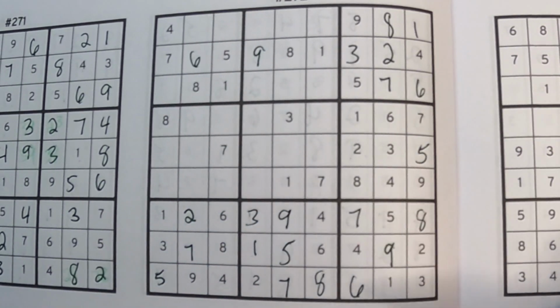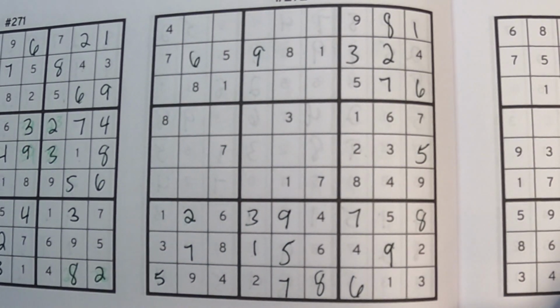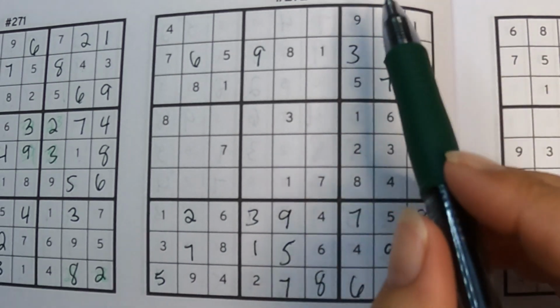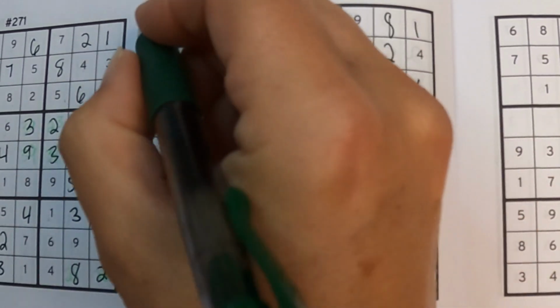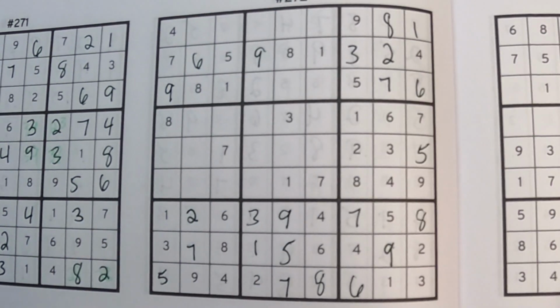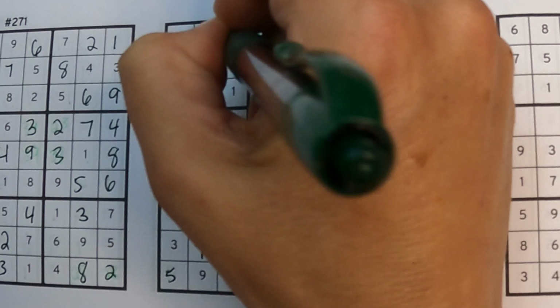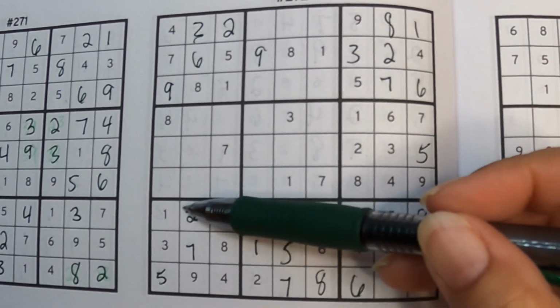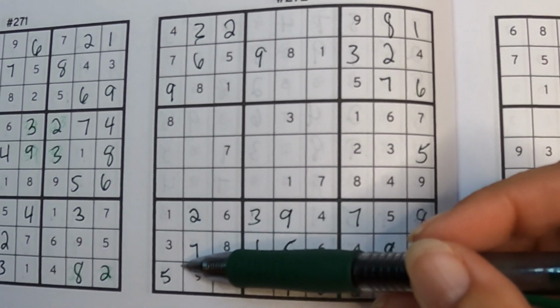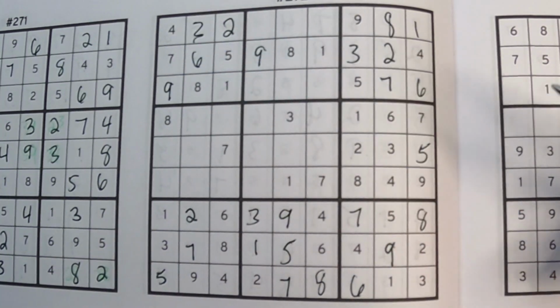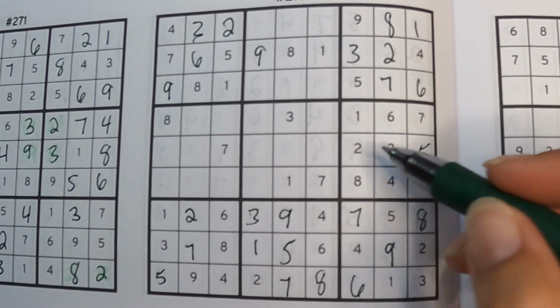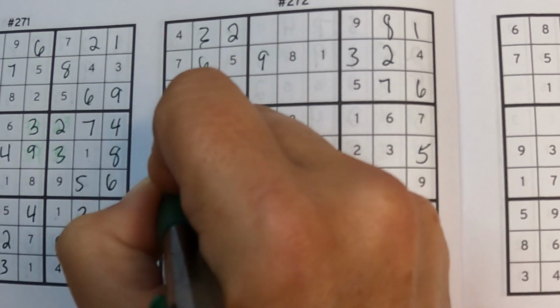For this box now, we're missing 2, 3, and 9. We've got the 9 covering both of these boxes, so our 9 must be here. We've got a 2 here, so 3, 2. For this column, we're missing 2 and 6. We've got a 2 here, so 6, 2.